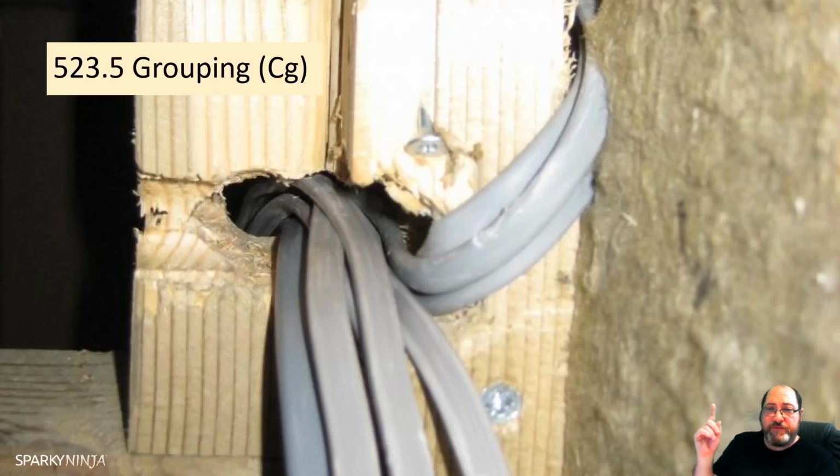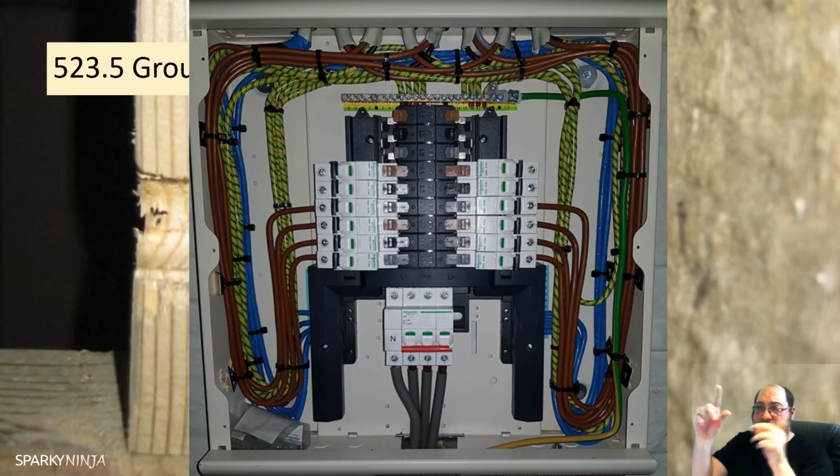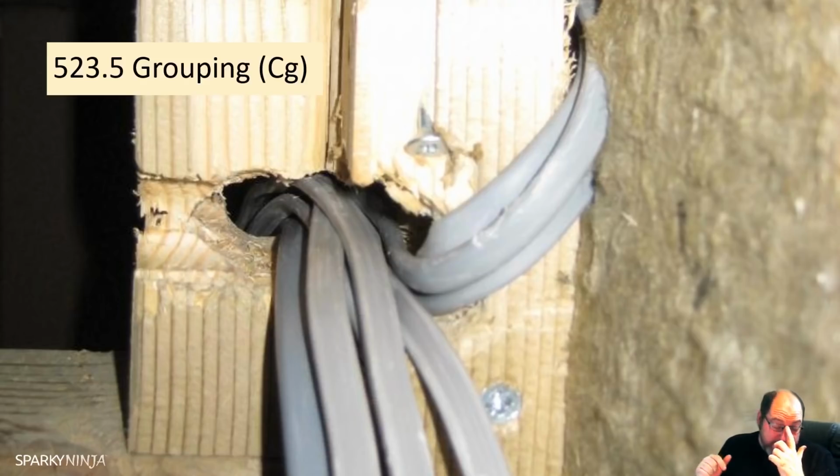I will just flag a couple of images to example this right now. I think good workmanship is great. I think you should try your best to do that, but we do need to remember that if the designer has not said that this circuit is going to be bunched, we should not then bunch the circuit to make it look nice, okay? So the grouping table 4C1, page 396.